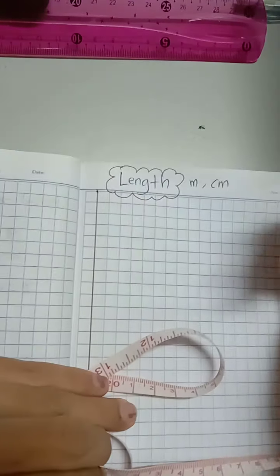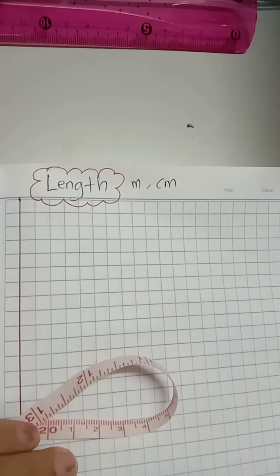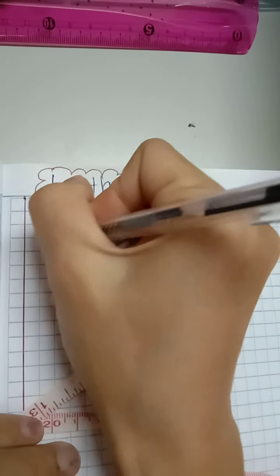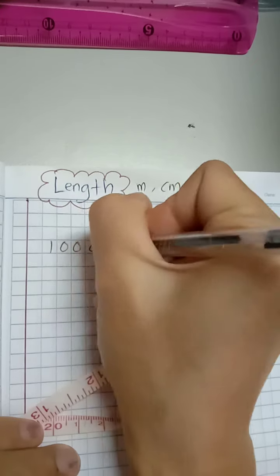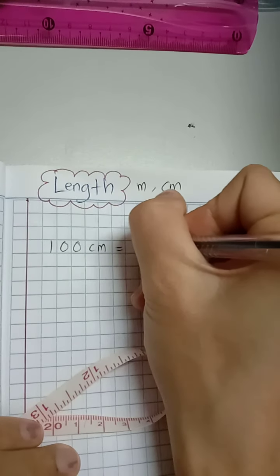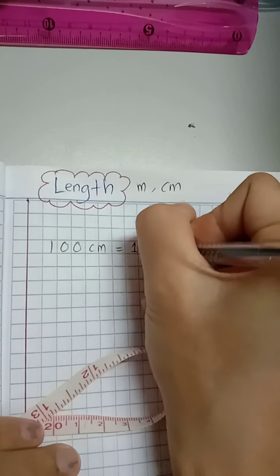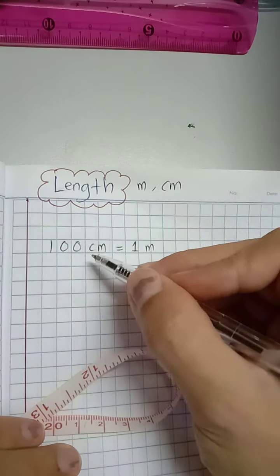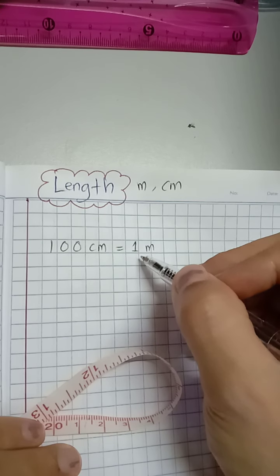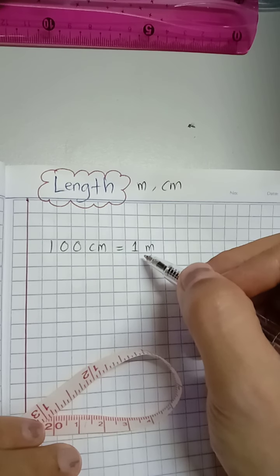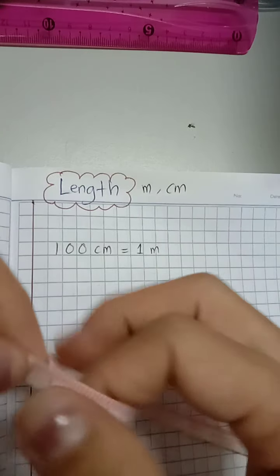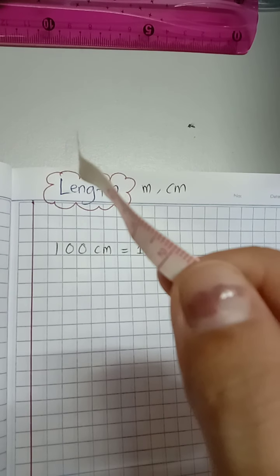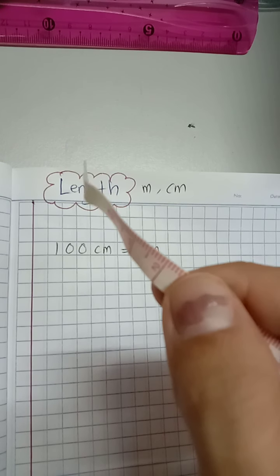Okay, so I've shown you just now when it is 100 centimeter. So I'm going to write it here. When it is 100 centimeter, it will become 1 meter. You have learned in centimeter and millimeter.